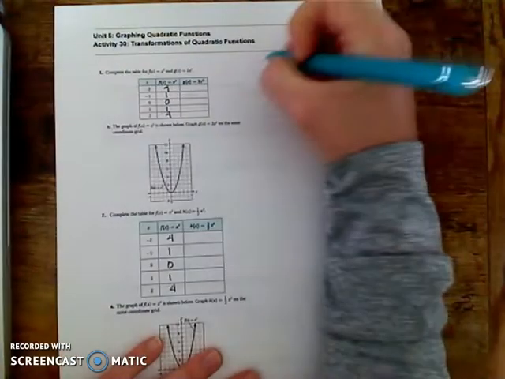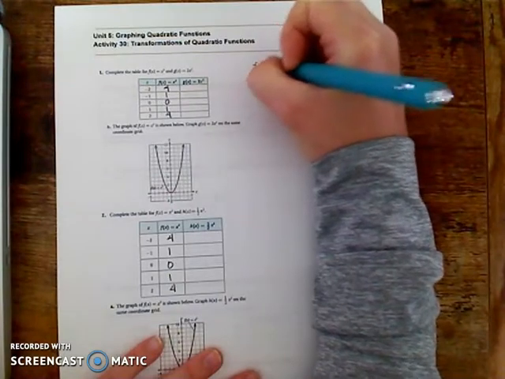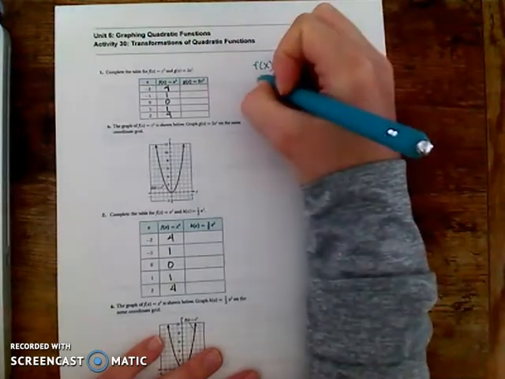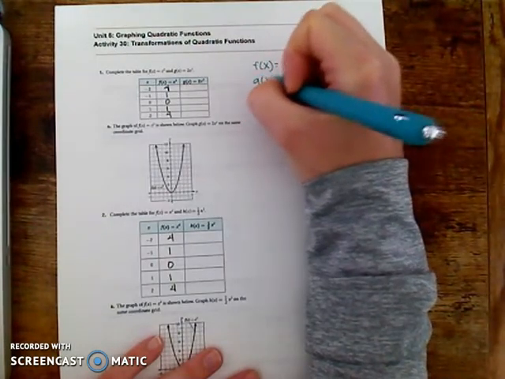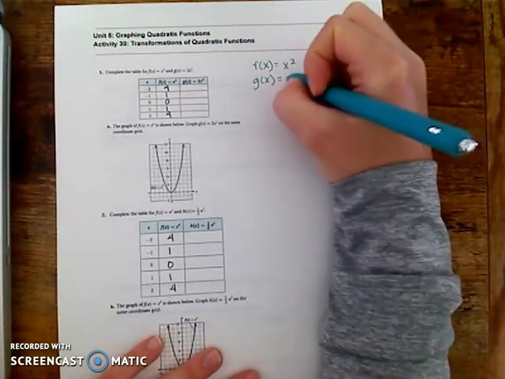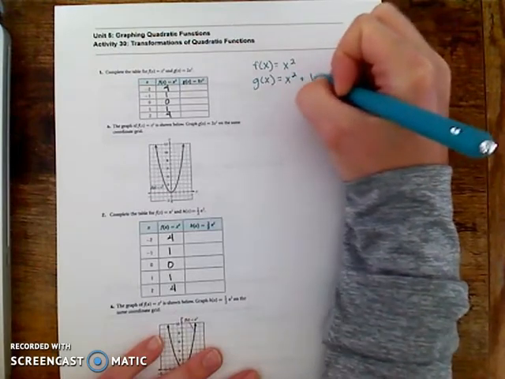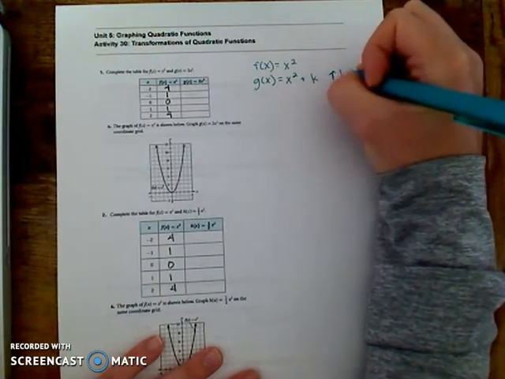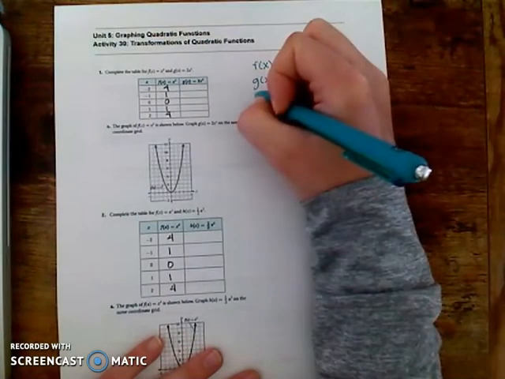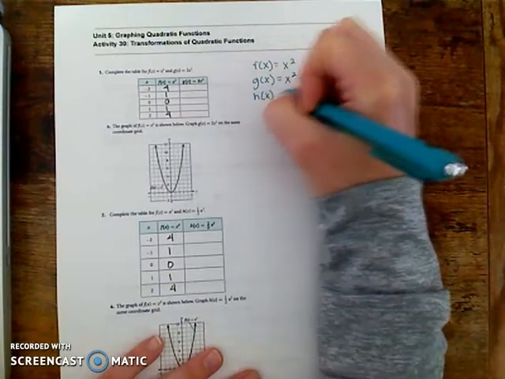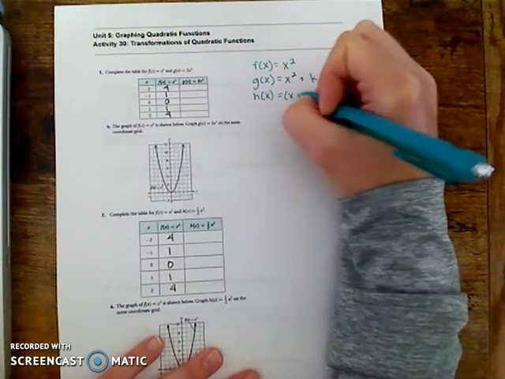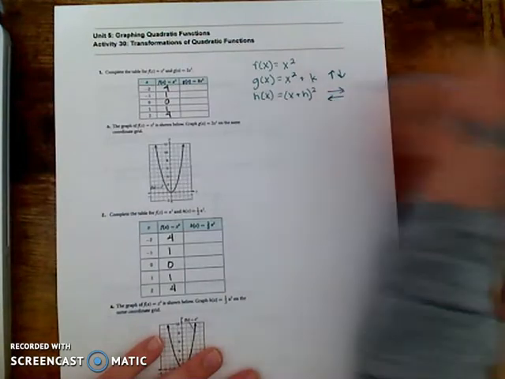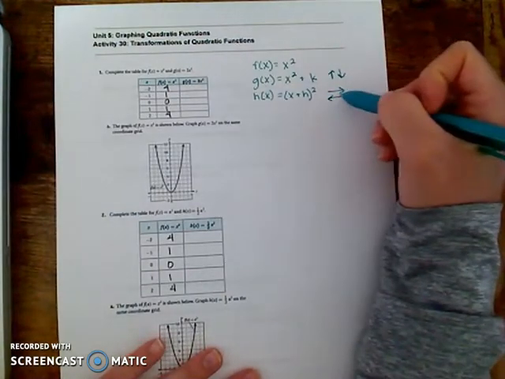All right, so far we've had the original parent function f of x equals x squared. Then we had a new function, all right, that was x squared plus k, and this shifted the parabola either up or down, okay? Then we had h of x equals (x plus h) squared, and that's going to shift it left or right. And we also want to think opposite.